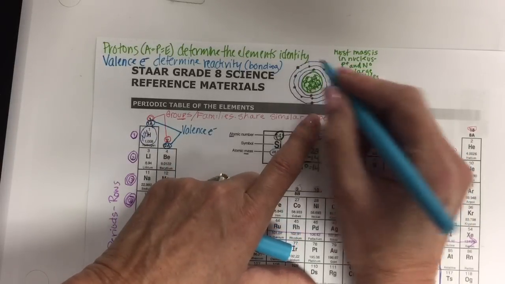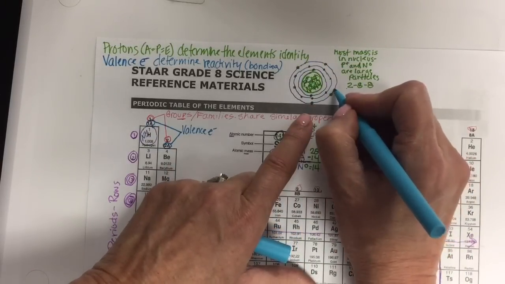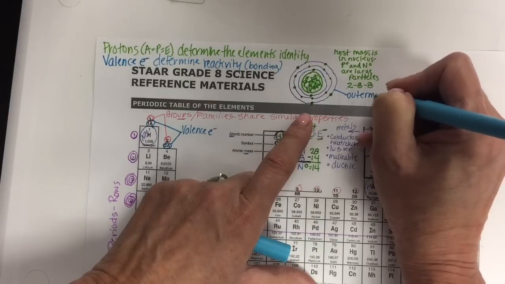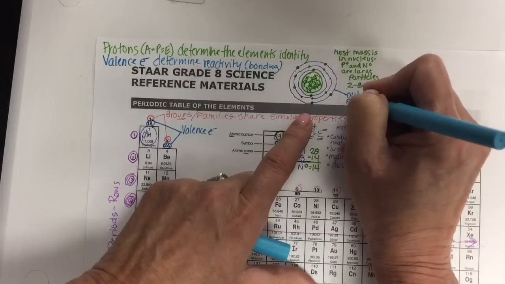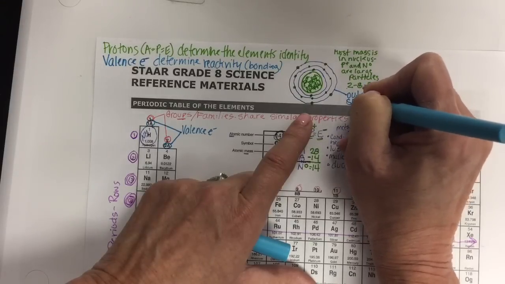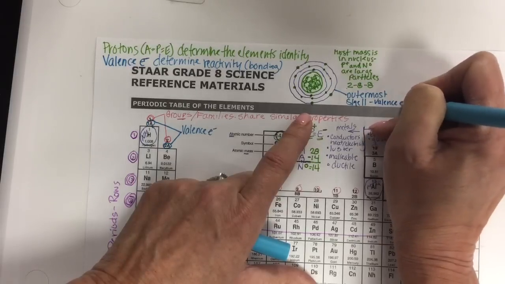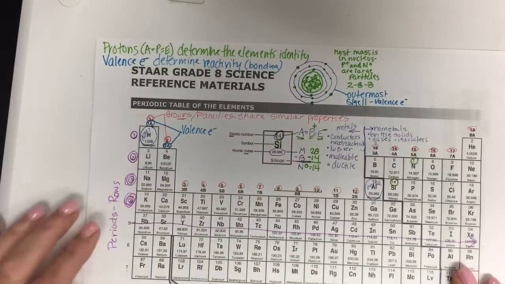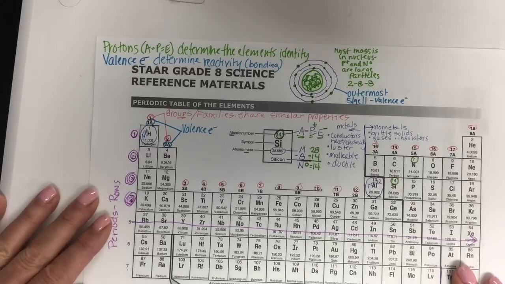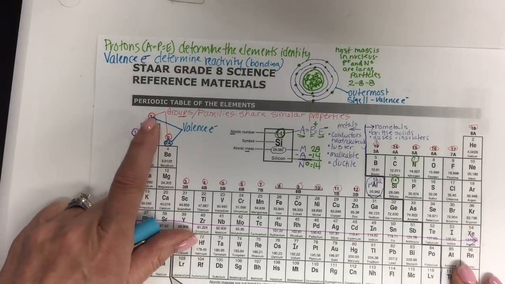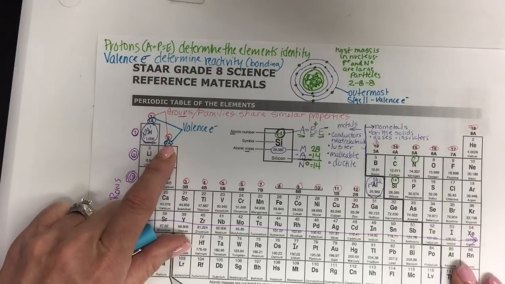So 1, 2, 3, 4, this outermost shell has the valence electrons. It's also known as a valence shell. All right, so we see 1A, 1 valence electron, 2A, 2 valence electrons.